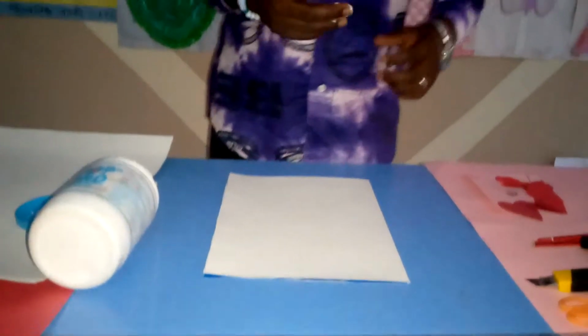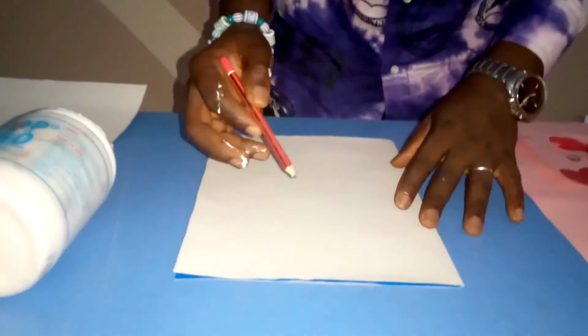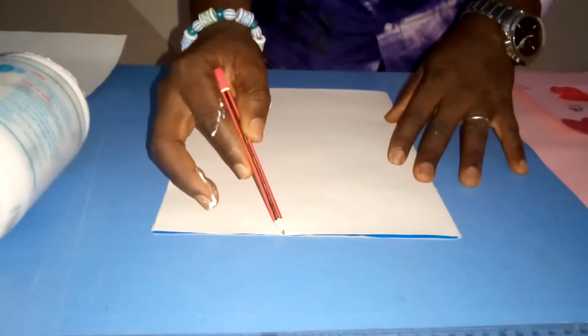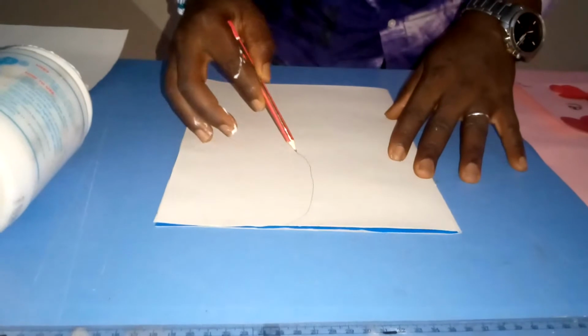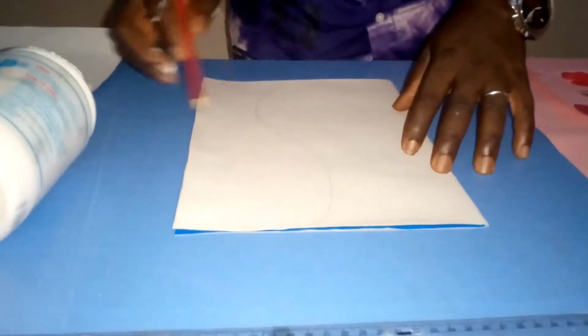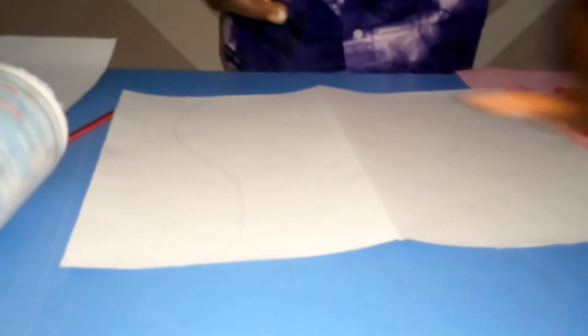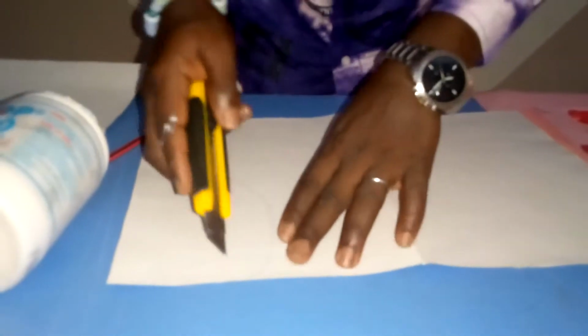Alright, the next step is we're trying to fix designs on the surface of our greeting card. Remember I said we are making a Valentine's greeting card. This is the kind of design I want to make on my greeting card. And what am I going to do with this? I'll simply cut it off. Cut this part off with the aid of my cutter.